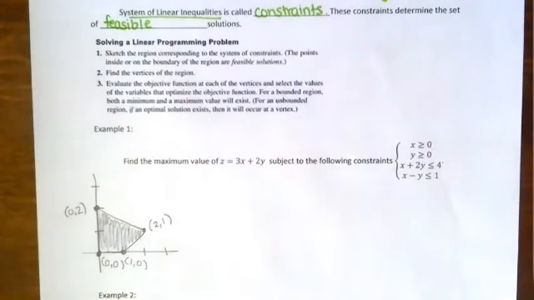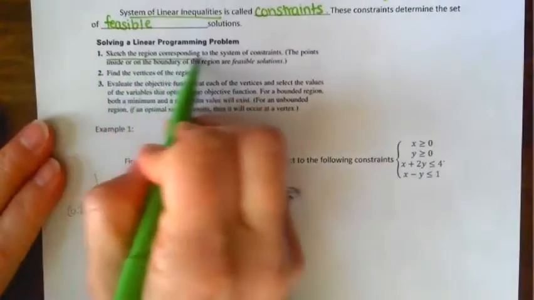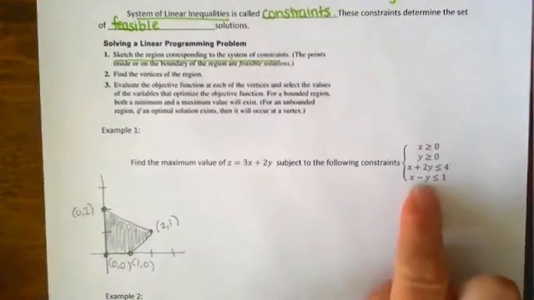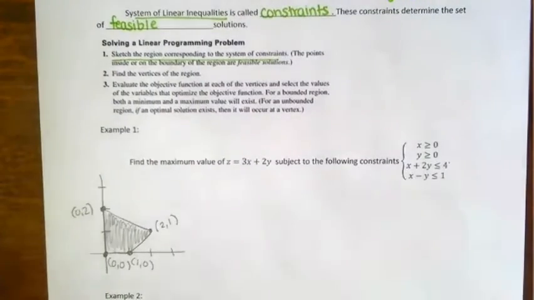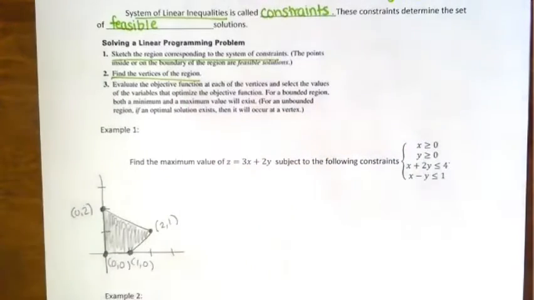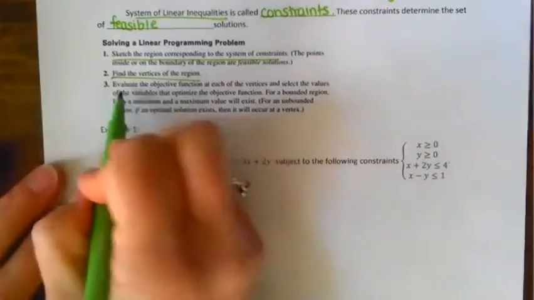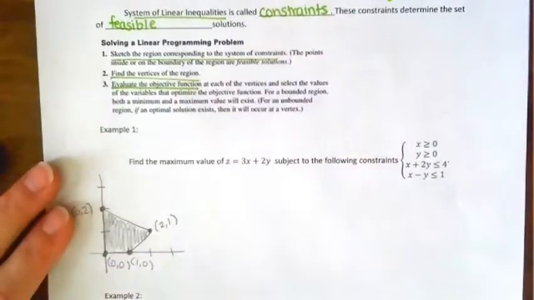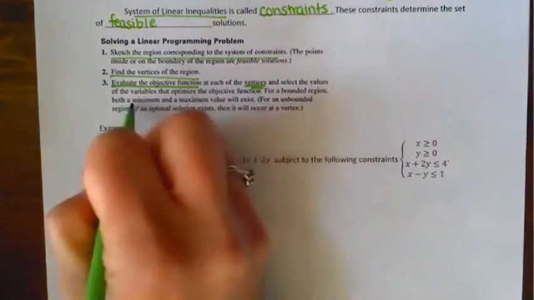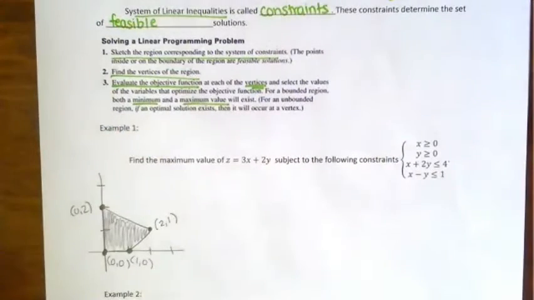To solve using these, we're going to sketch a region corresponding to the system of constraints. Most of them are always going to be given to you, but we do know how to graph these, find the point of intersection, and know which way to shade, especially with it being linear. We're going to find the vertices of the region, so where those constraints intersect. And then we'll evaluate the objective function at each of those points of intersection. Once you do that, the values will tell us whether a minimum or maximum value exists.